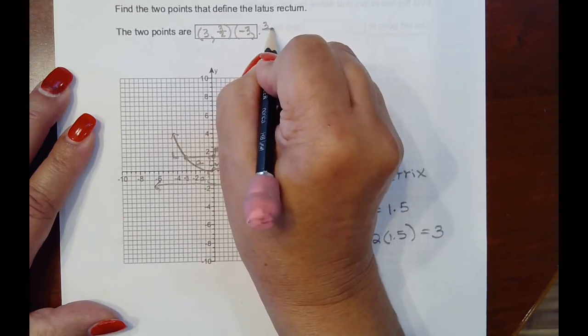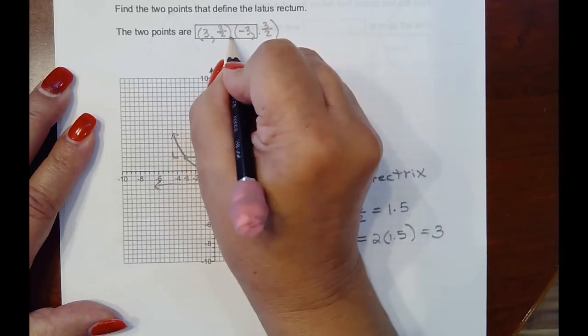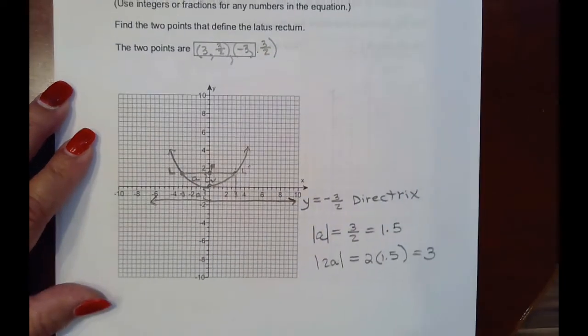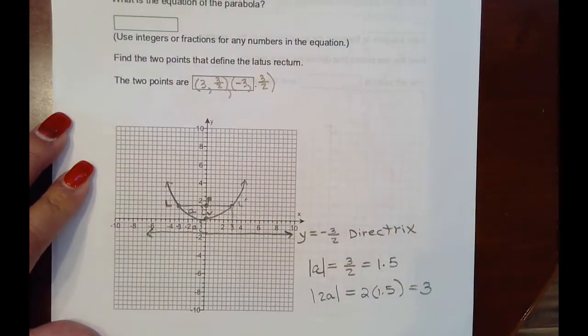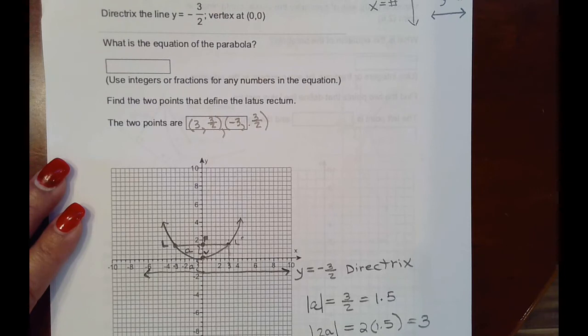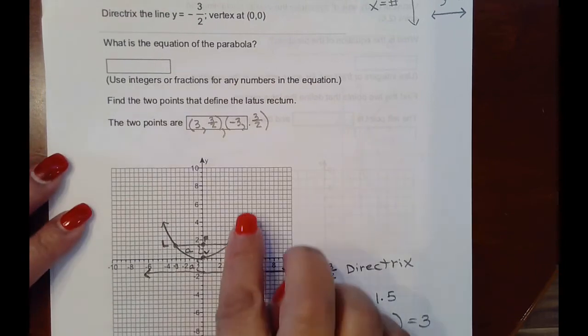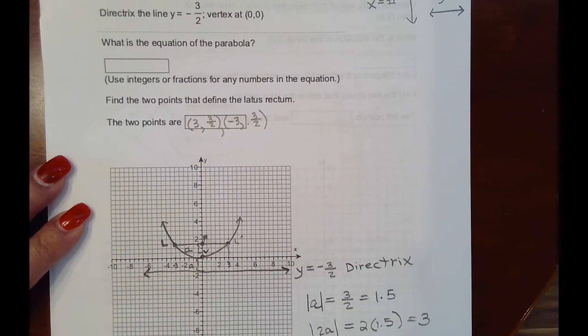And MyMathLab will not dictate, I don't believe, which one you list first. You can list either of them first, but if they give you one blank spot like this, you just separate them by commas. When it says what is the equation, well, just finding the A value was enough. What you need the 2A value for is so that you can name the lattice points and use the lattice points in conjunction with the vertex. In other words, just connect them all in order to get the graph.